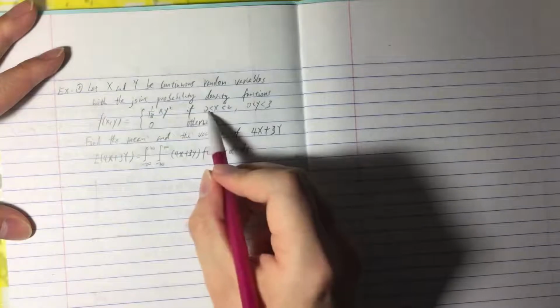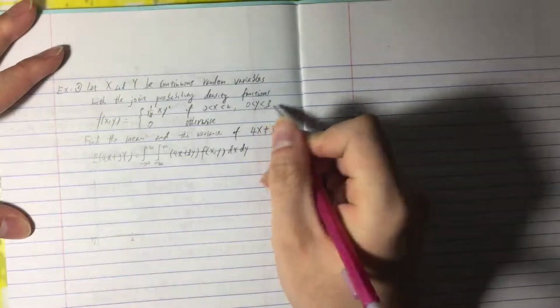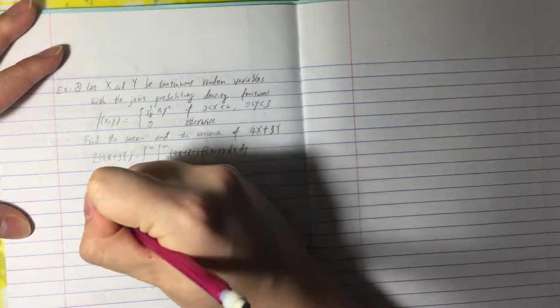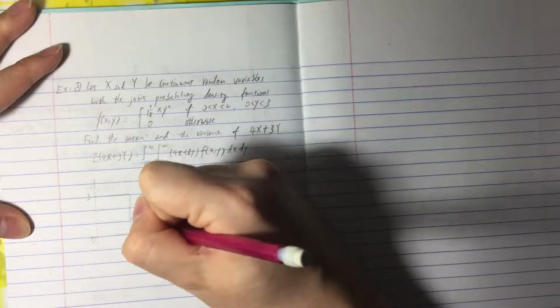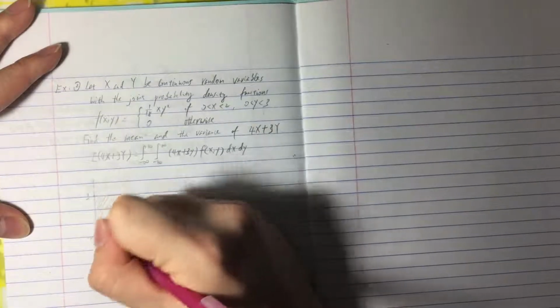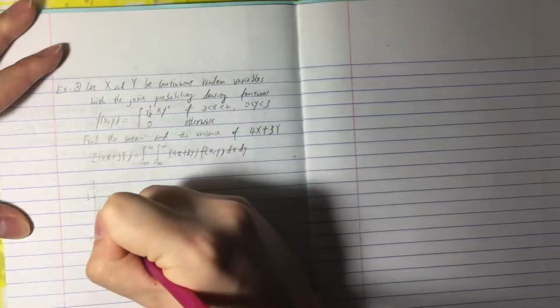Here, the support is the interval where x is between 0 and 2, y is between 0 and 3. And for the support, we must include all the boundaries. Here it's a rectangular region, such that x is between 0 and 2 and y is between 0 and 3. That's the support of x and y.